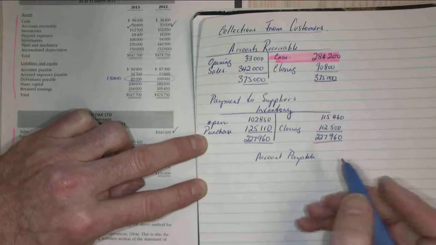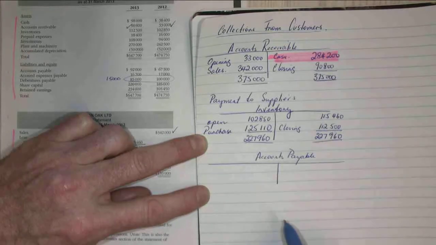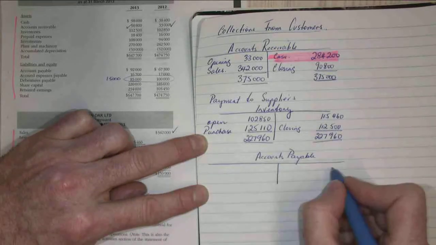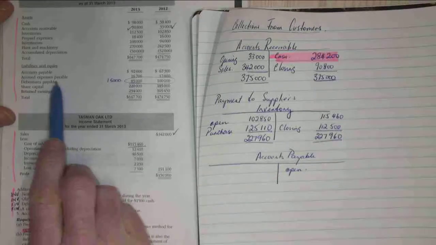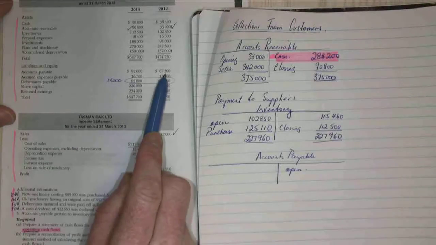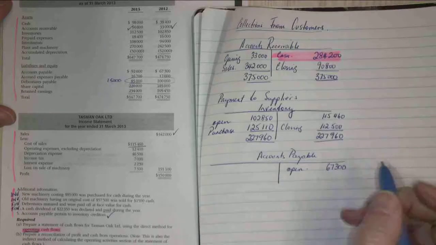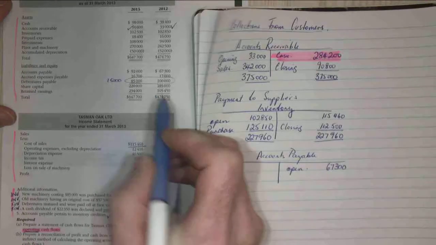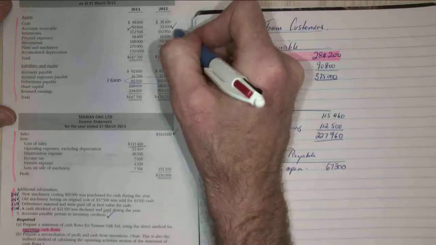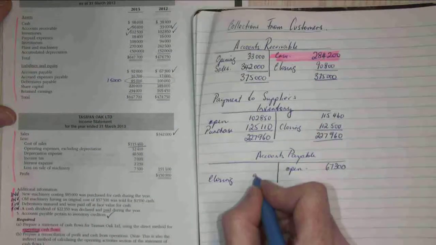Now I've got an opening balance in my accounts payable with credit. And how much is it? It's 67,300. And my closing balance is, hang on, I'll just tick off my inventories have been done, 92,000.